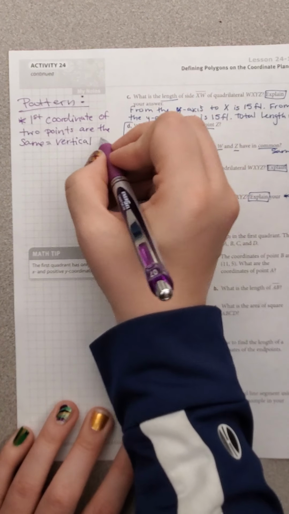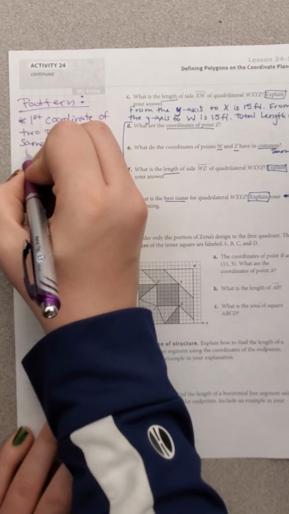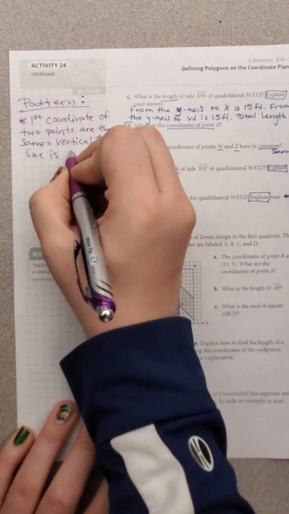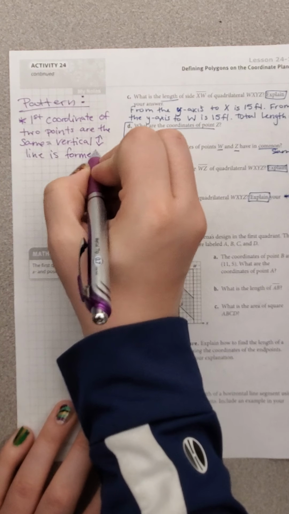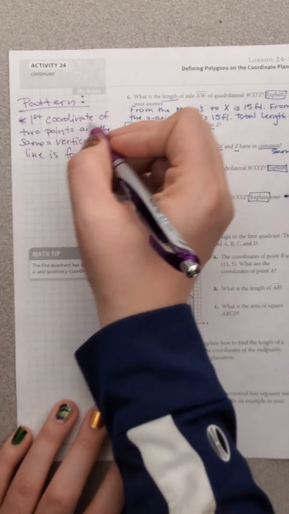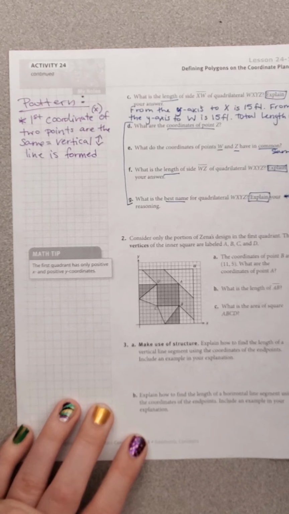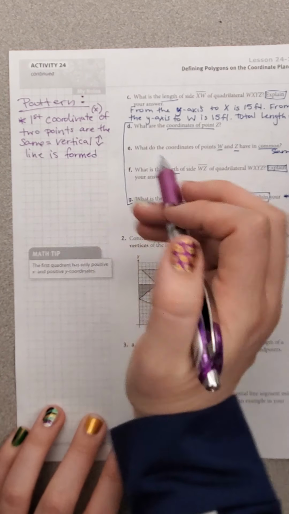And remember, vertical is going up and down. You're going to have the vertical line is formed. So when the first coordinate of 2 points are the same, right? Remember that first coordinate, so this is basically our x. If the x's are the same, then you're going to have a vertical line.